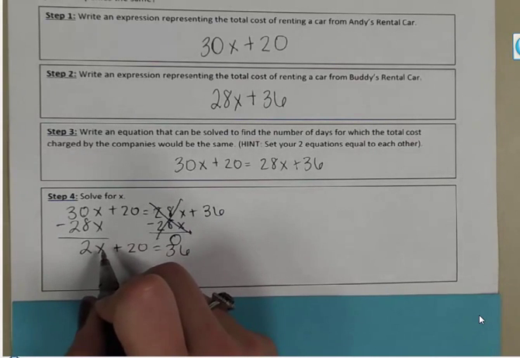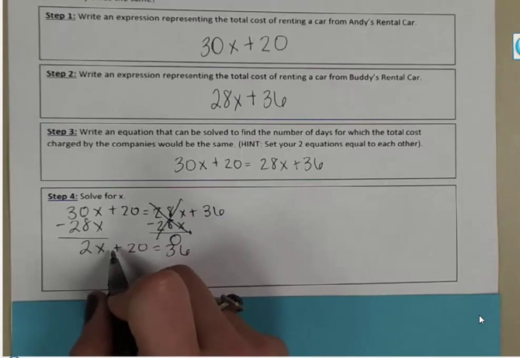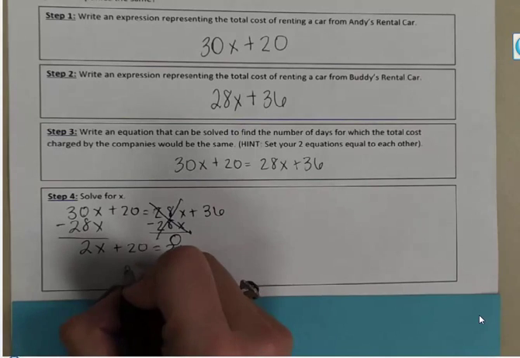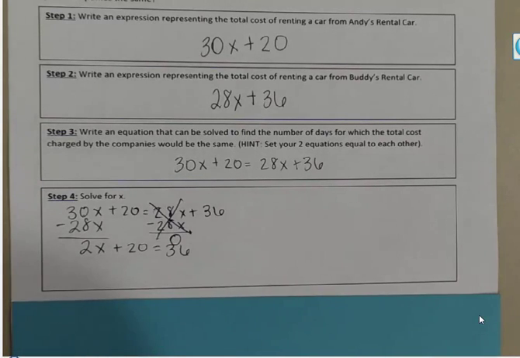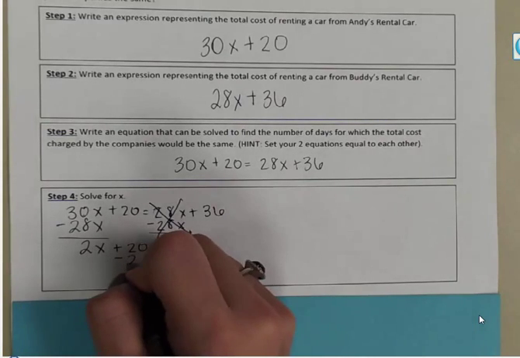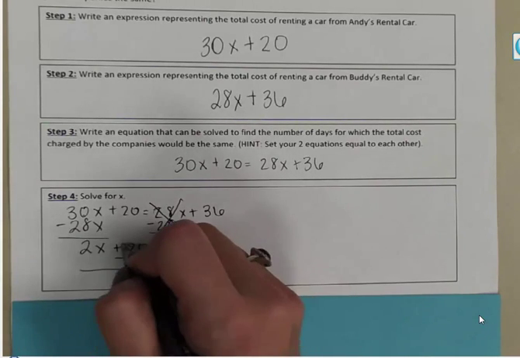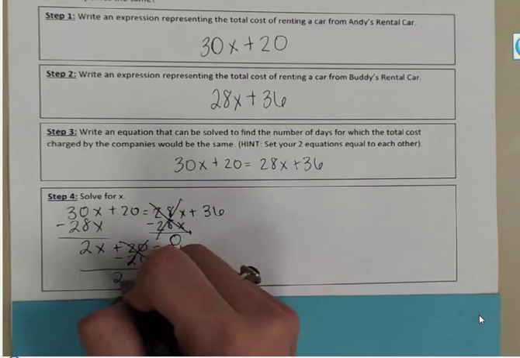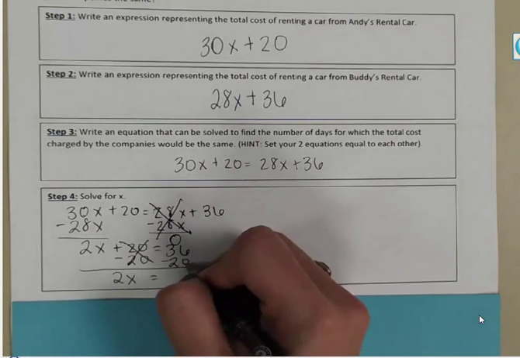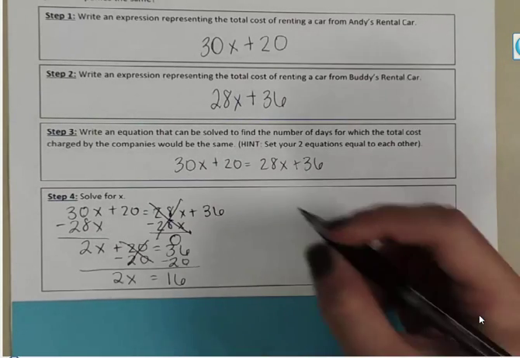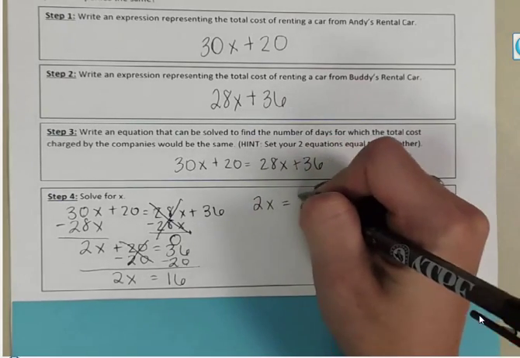Now I need to get my humans away from the aliens. They can't be together. So, how do we get rid of a positive 20? Good, you subtract 20. So we subtract 20. This cancels out. We have 2x is equal to 36 minus 20 is 16. 2x is equal to 16.